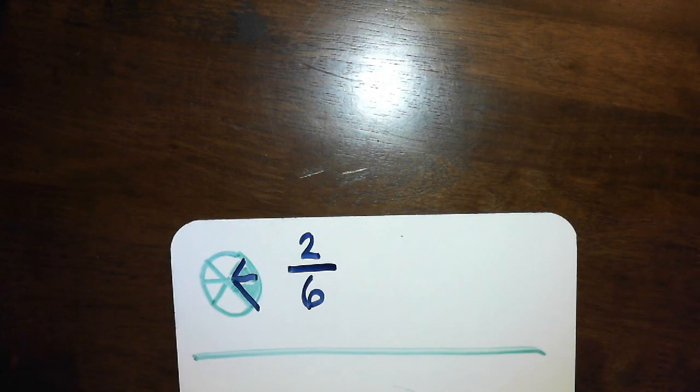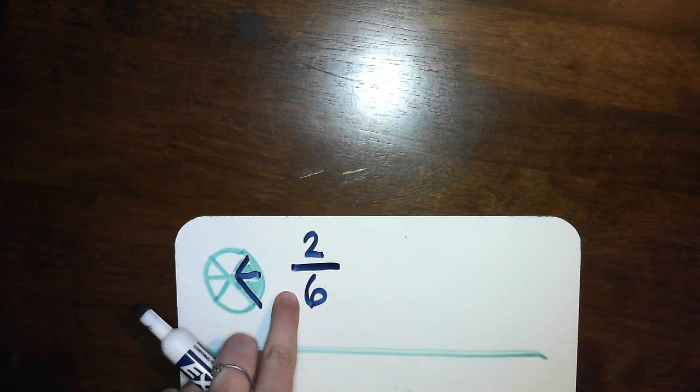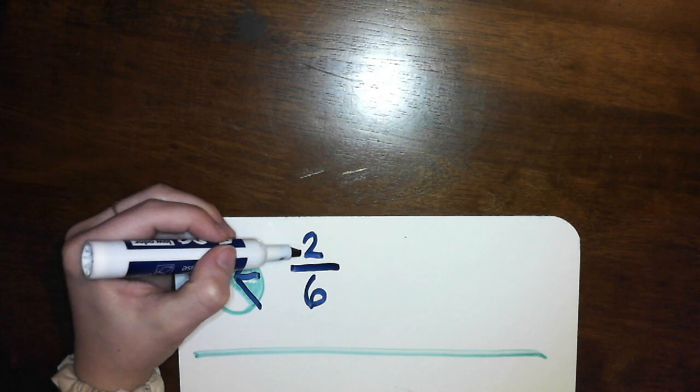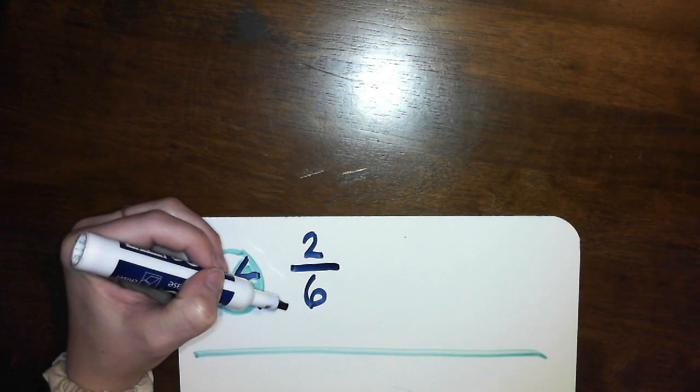Now when we're talking about fractions, we can simplify them by creating equivalent fractions. The way that we do that is by either multiplying the numerator and the denominator by the same number, or dividing the numerator and the denominator by the same number.